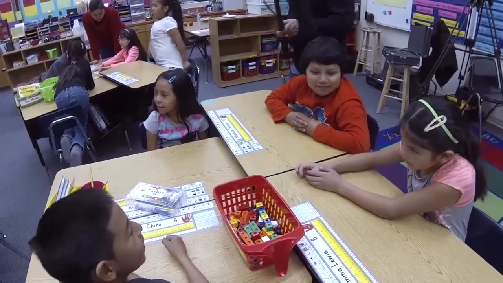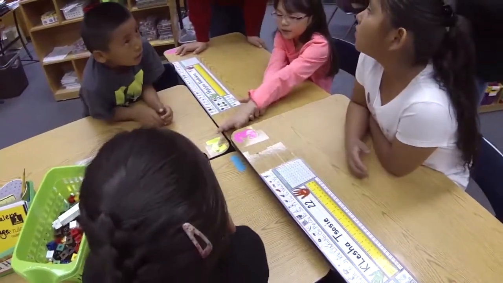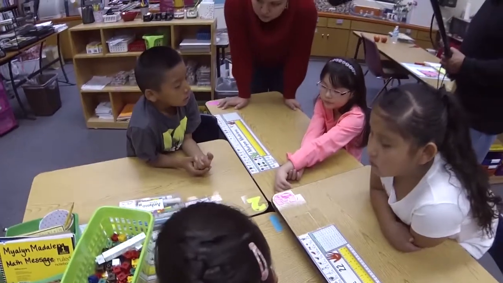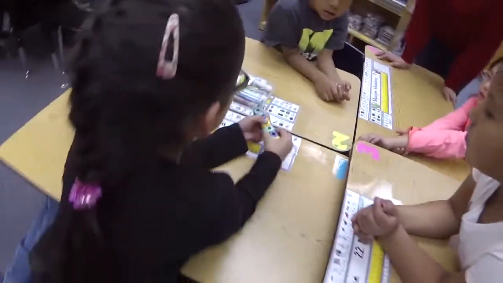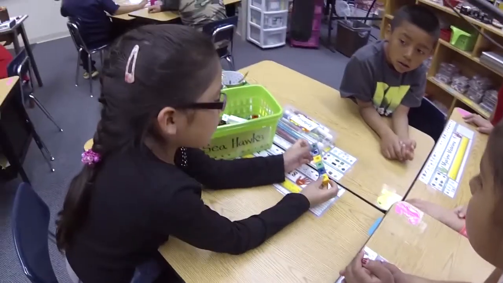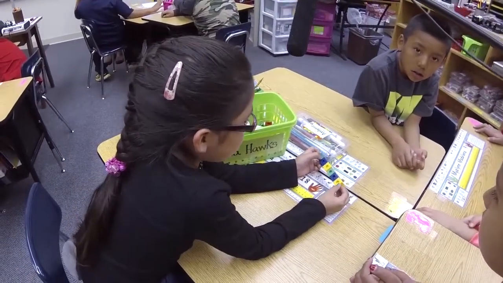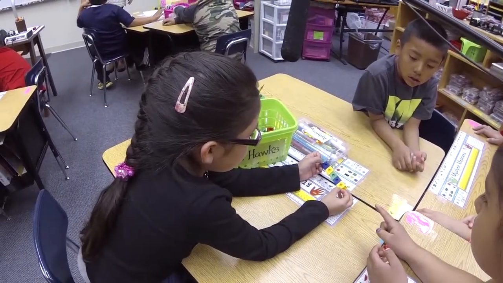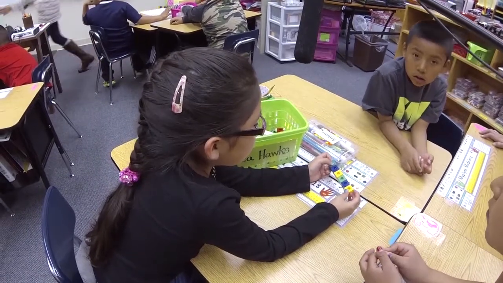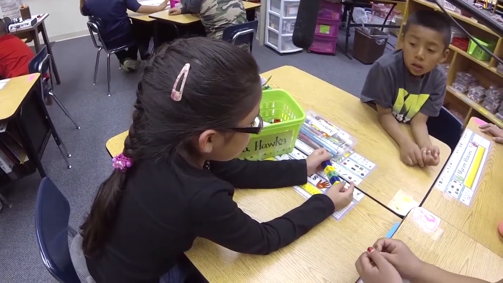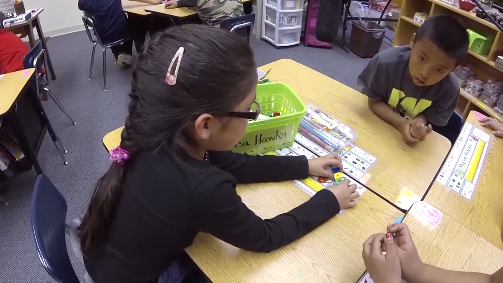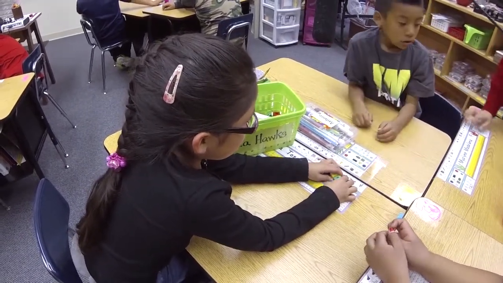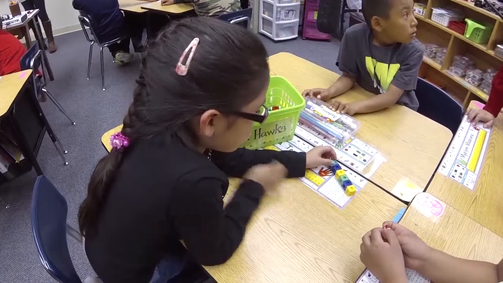Okay. How do you know it's 3 units? Because we have 2 units right now. And if we add 3 more, if we extend, right? Get out your colors to extend it.